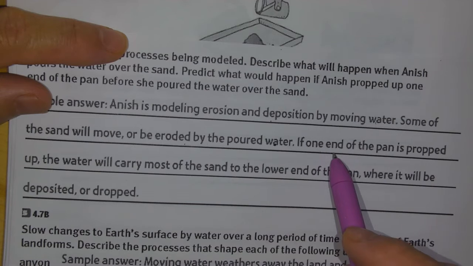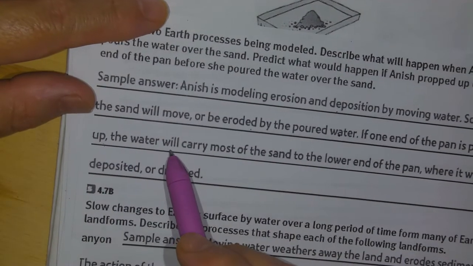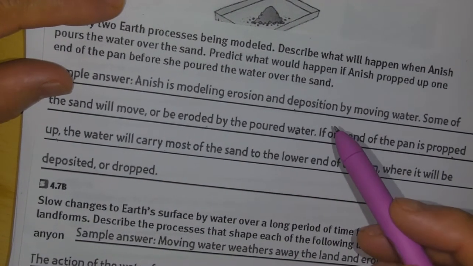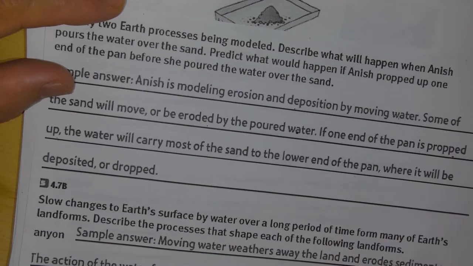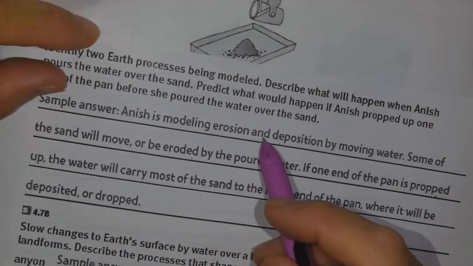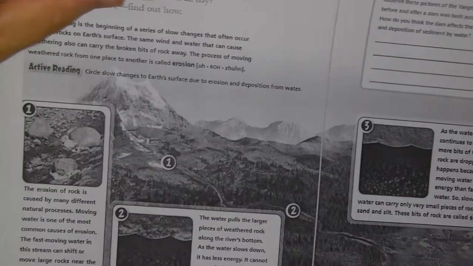If one end of the pan is propped up, the water will carry most of the sand to the lower end of the pan. So a model of erosion and deposition. What happens? I told you with the picture here.